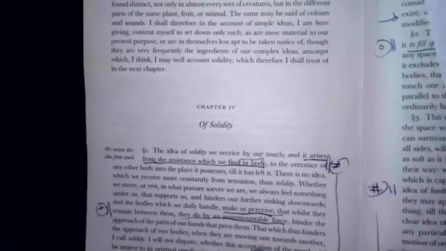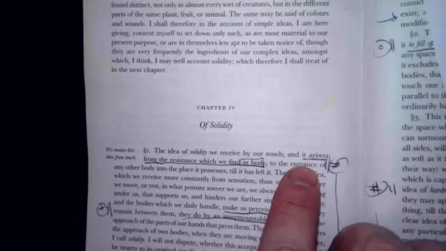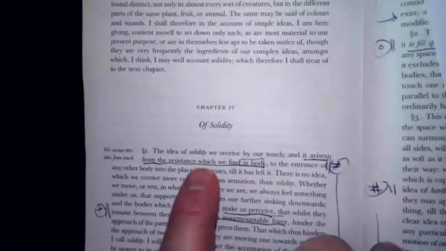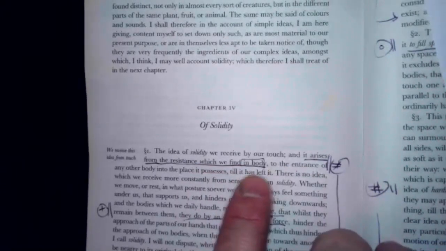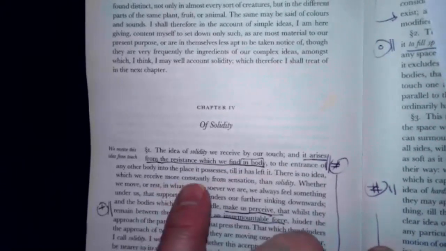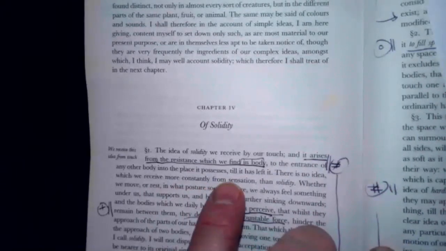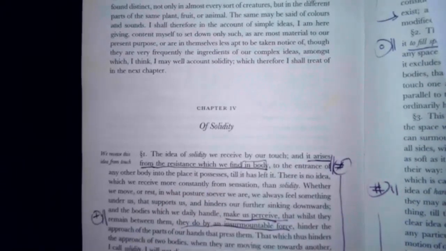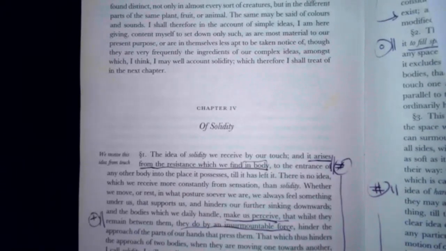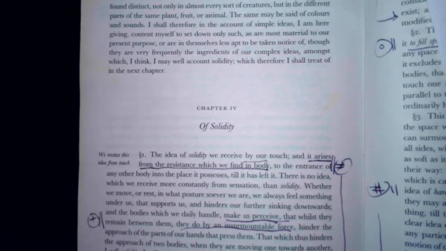Okay, so the first thing he says about solidity is that it's the idea that arises from the resistance which we find in body to the entrance of any other body into the place it possesses till it has left it. Right? So that's exactly the same thing I was saying about solidity before. The quality of solidity, we must be talking about, well, so that's what's confusing. This is how it starts.